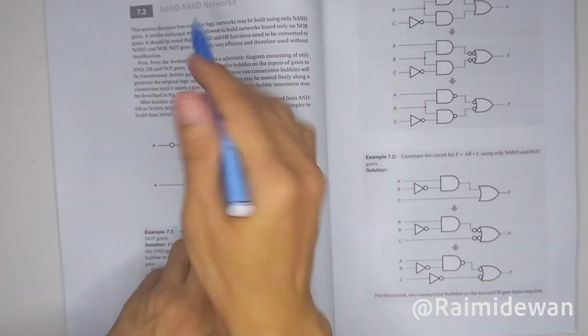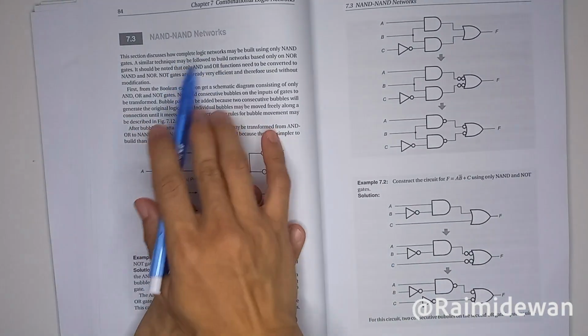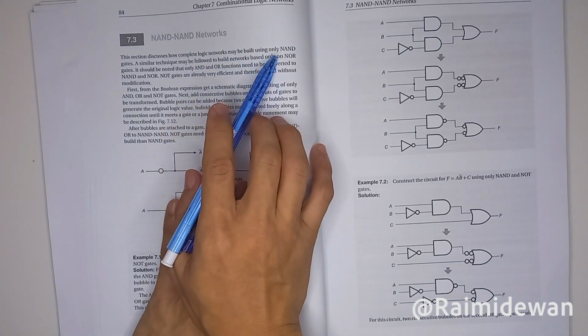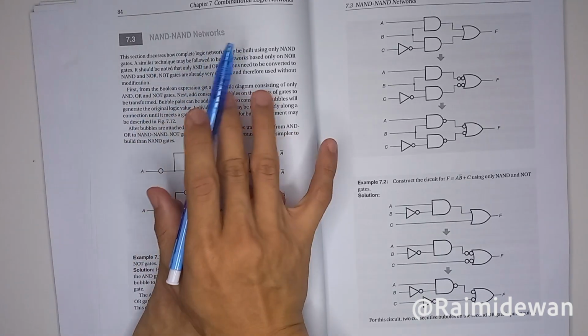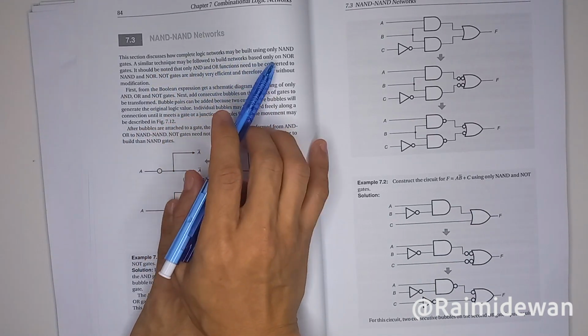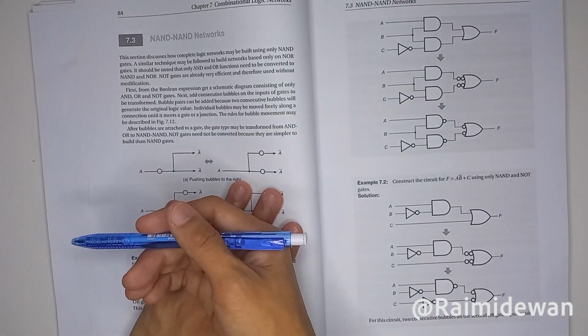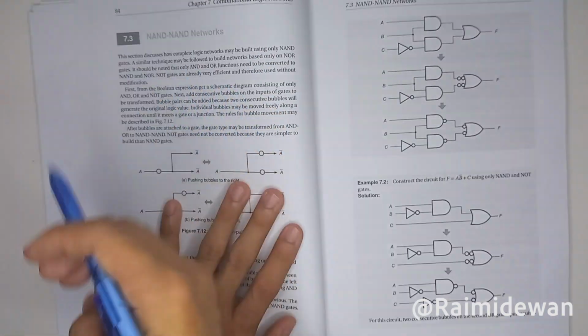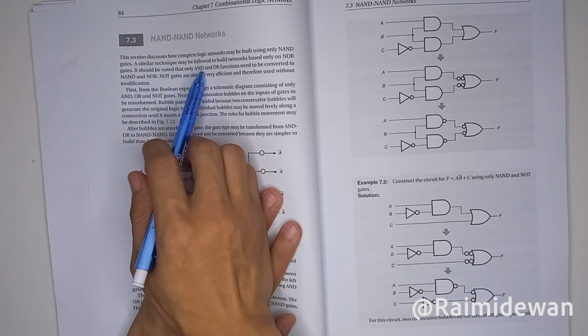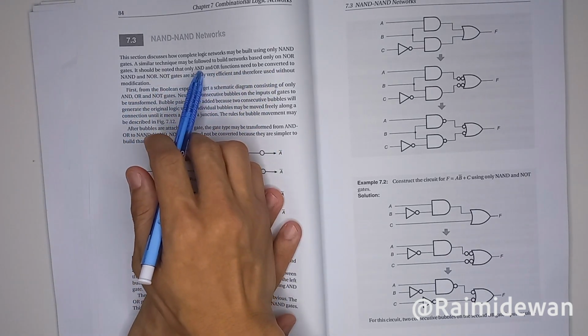So this one is the NAND networks. We discuss how a complete logic network may be built using only NAND, meaning you don't use any other gate, you only use NAND gates. A similar technique may be followed to build a network based only on NOR gates. Like you guys know already, the universal gate can be NAND or NOR. It should be noted that only AND or OR functions need to be converted to NAND or NOR.